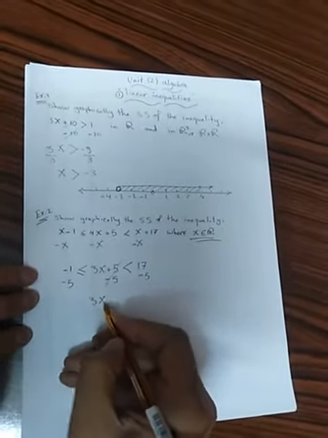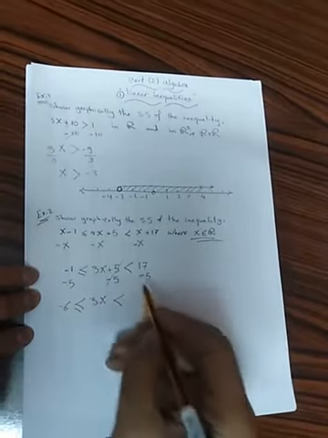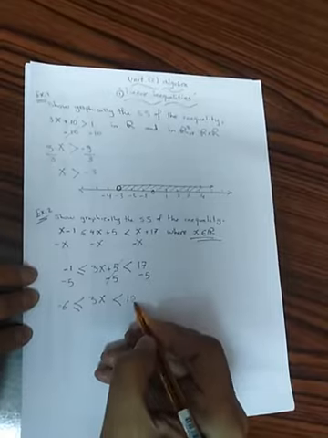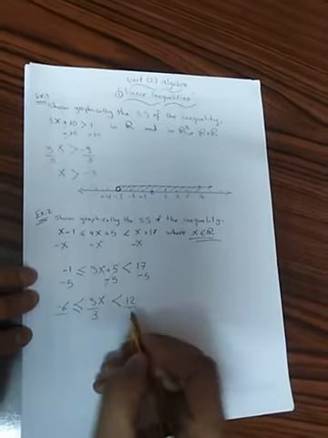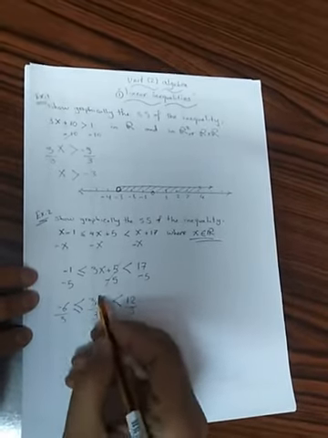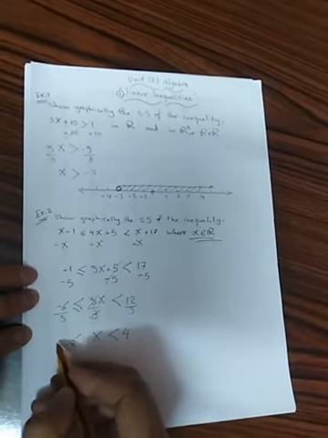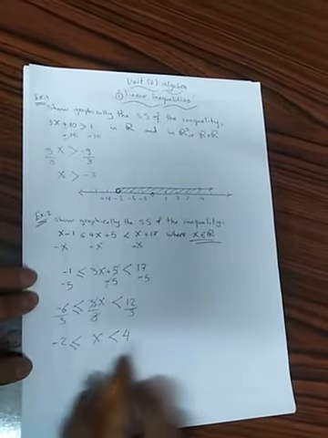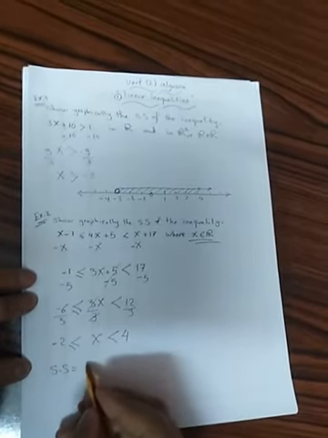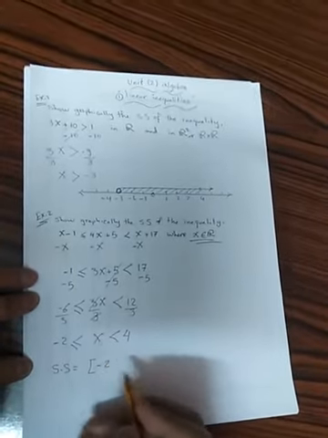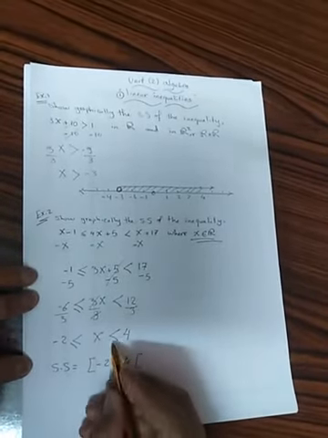It will be 3x in the middle. Negative 1 minus 5 is negative 6, and 17 minus 5 is 12. Divide each side by 3, and it will be x between negative 2, more than or equal, and 4, less than. Hence, the solution set will be the interval from negative 2 closed to 4, and 4 is open.